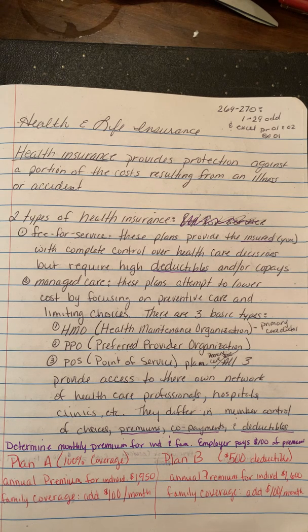Then you have a PPO, which is a preferred provider organization. That system allows you to, they suggest people to see, and if you want to see somebody outside of their suggested system, then you pay more to go, but you are still able to go to them. So that gives you lots of choice.